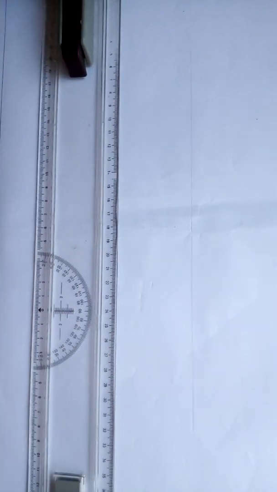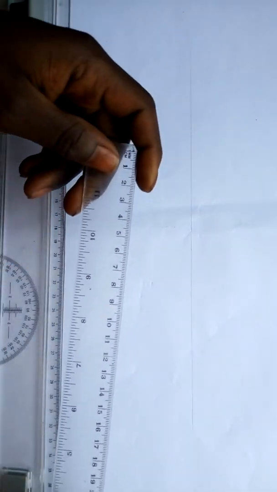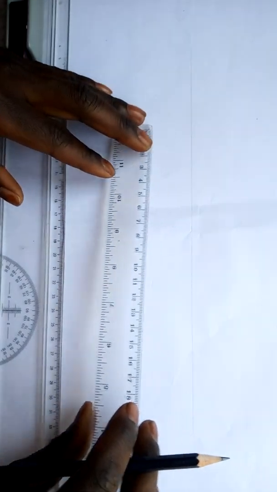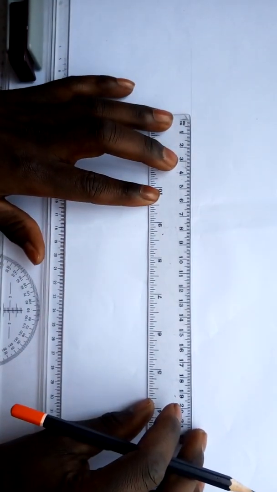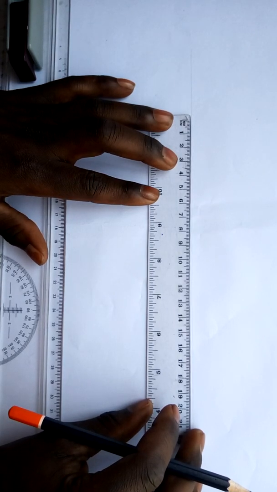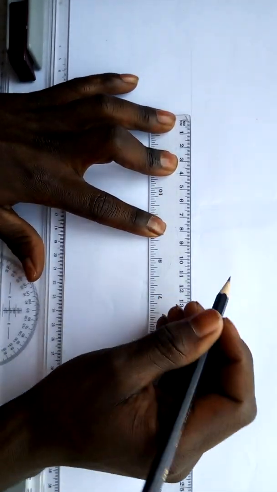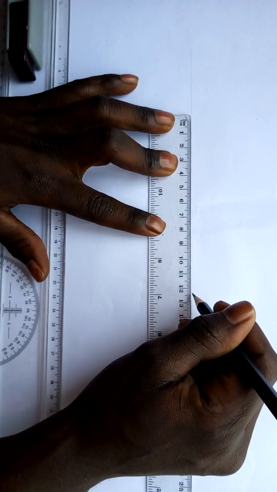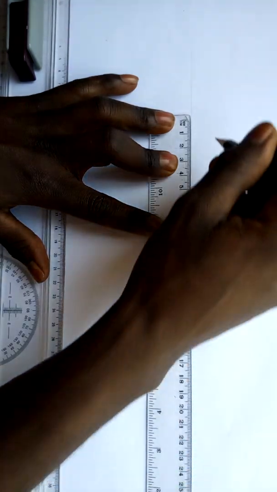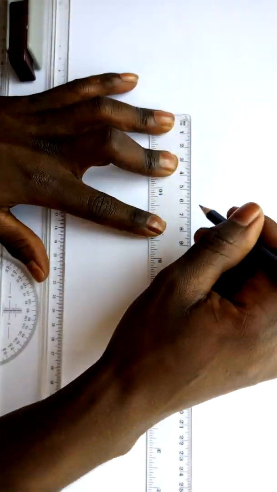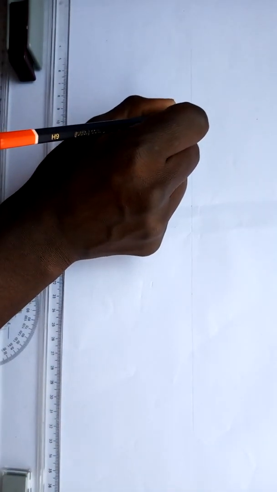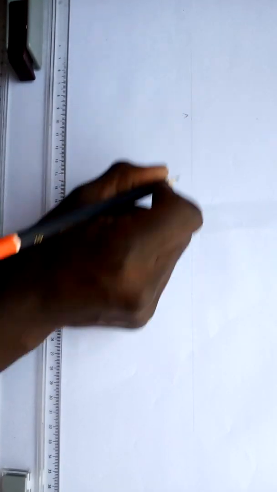Having done that, we're going to measure 62 plus 62, that's 124. So we are going to measure 124 from our drawn line. My 124 is there, and also my 0 is there. My 62, which is the center, is also there. Having done that, you label this as AB. This is line AB.